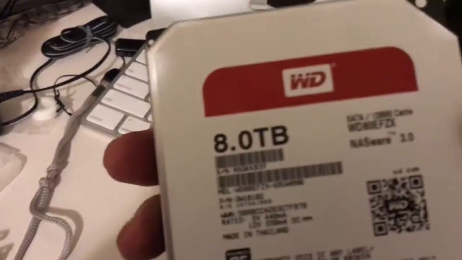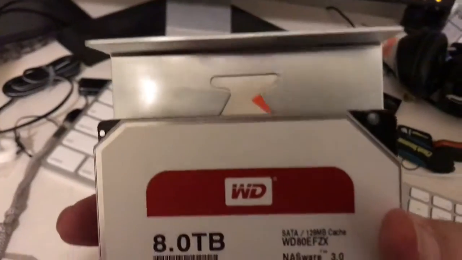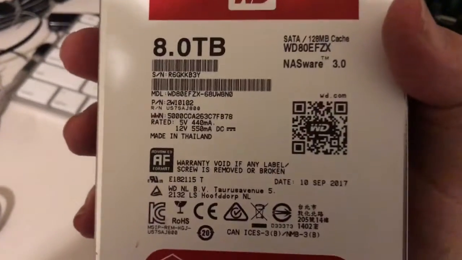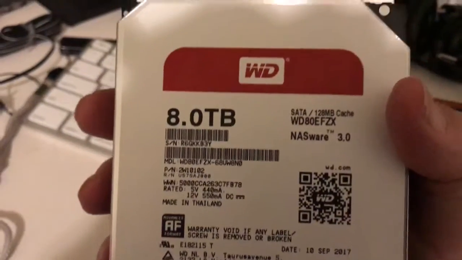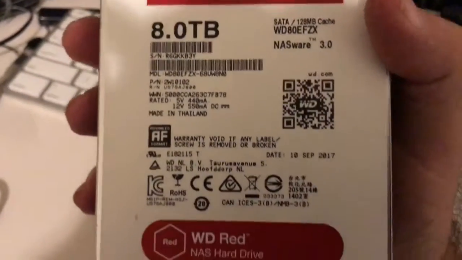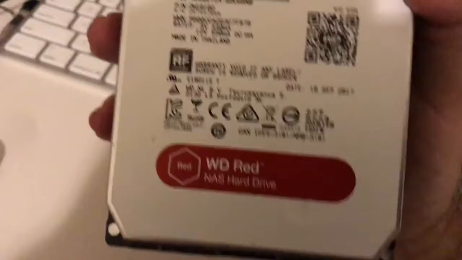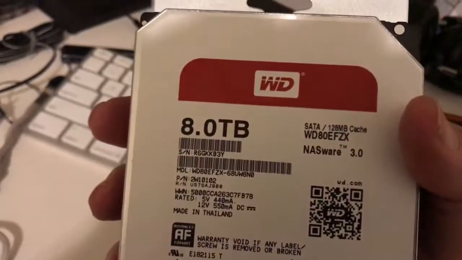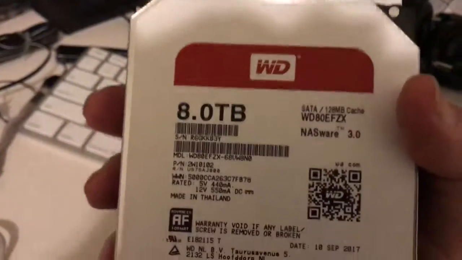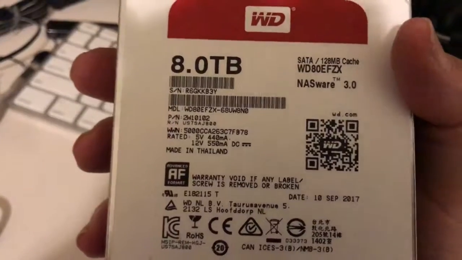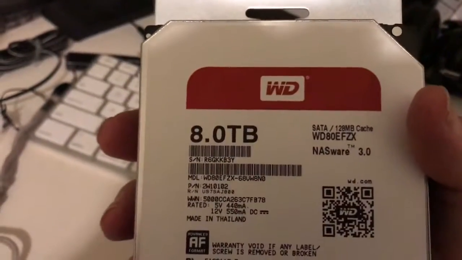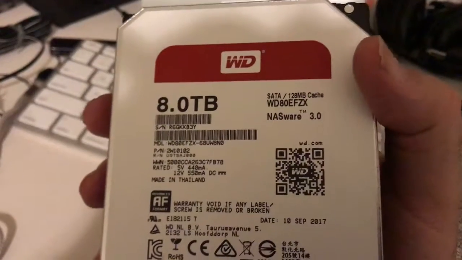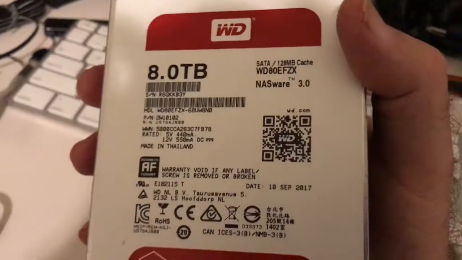This WD Red drive does work well in the Mac. However, it does not allow a reboot to take place. The reboot will freeze, and then it comes up with a little circle with a line through it. So you have to turn off the whole power in the thing and power it back up. Then you get a clean reboot. So yeah, it's not perfect, but it is 8 terabytes, and this drive runs really, really cool.